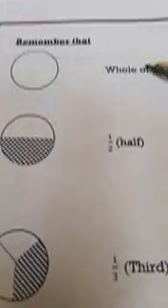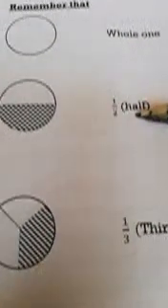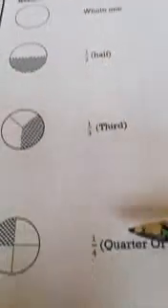This shape represents the fraction 1/4. If we have 4 under the fraction line, we read it as fourth or quarter. Whole one, half, third, quarter or fourth.